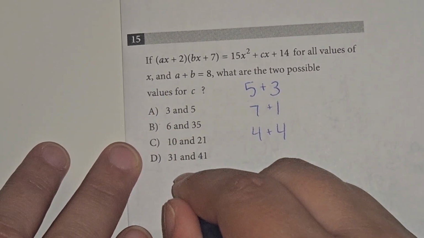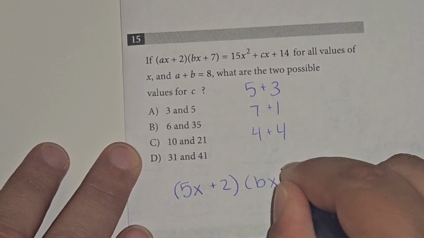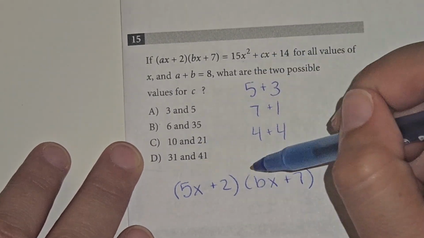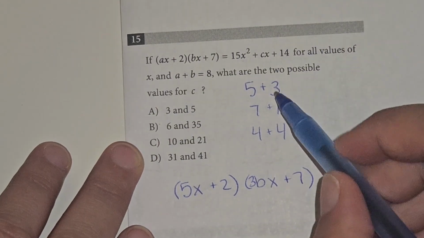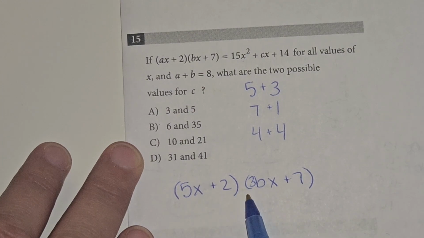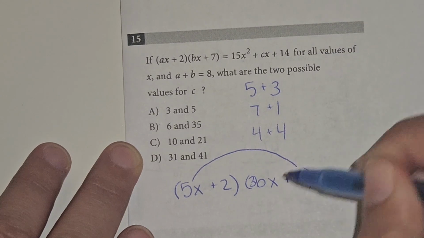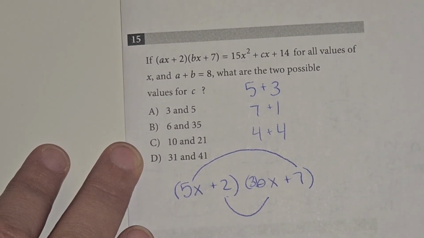So if I have 5x plus 2, 3x plus 7, we know that this number comes from here, the 5 times 3. The cx is going to come from here, 5x times 7 and 2 times 3x.